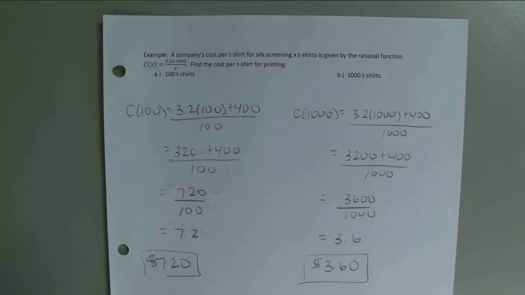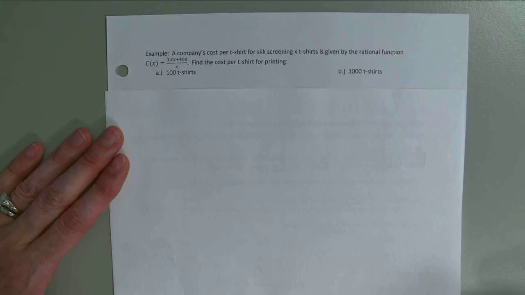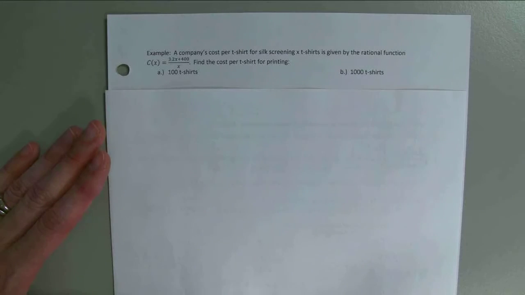I don't have a back either. A company's cost per t-shirt for silk screening, we don't need to put that part, for X t-shirts is given by the rational function C of X equals 3.2x plus 400 all over X. Find the cost per t-shirt for printing. So I'm going to write that same thing.